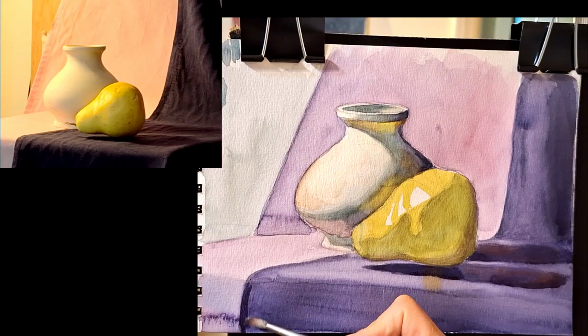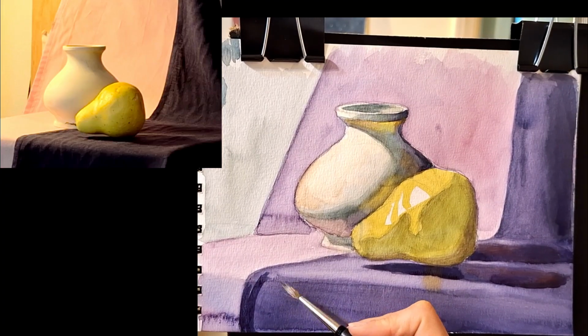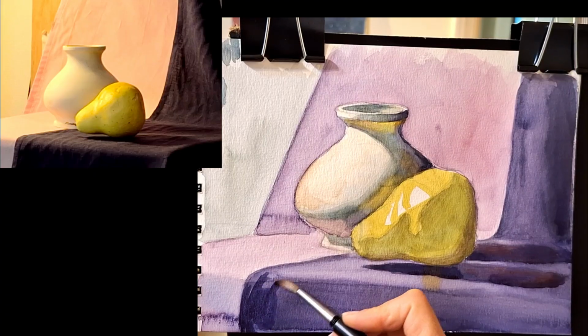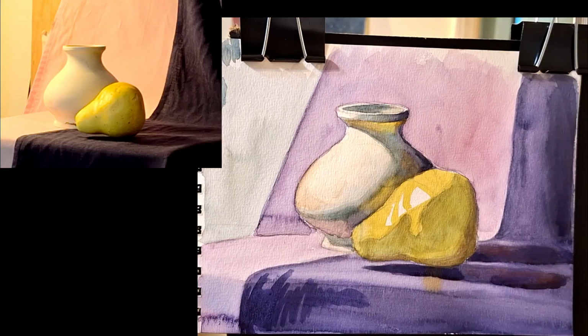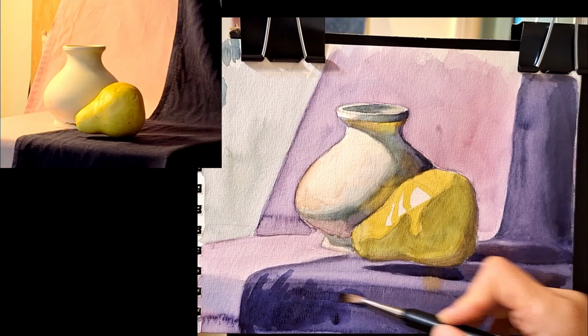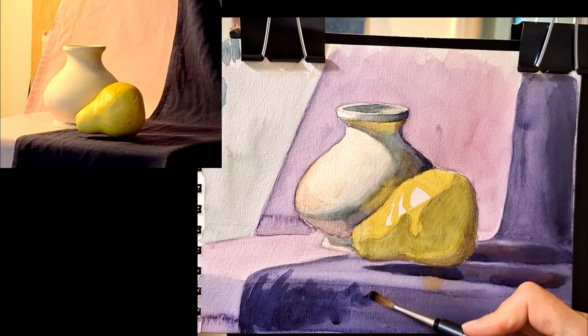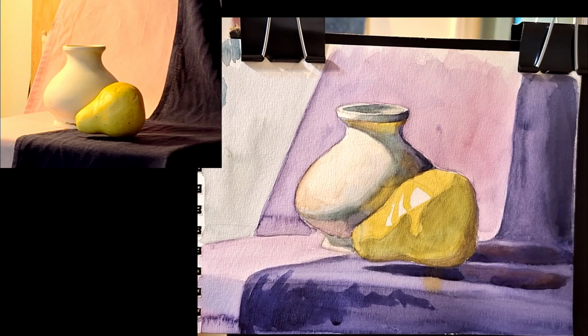Because of how this fabric is, I guess it's not exactly very smooth, but it has this kind of strange little edgy folds. So I'm going to go ahead and try and imitate those as well.